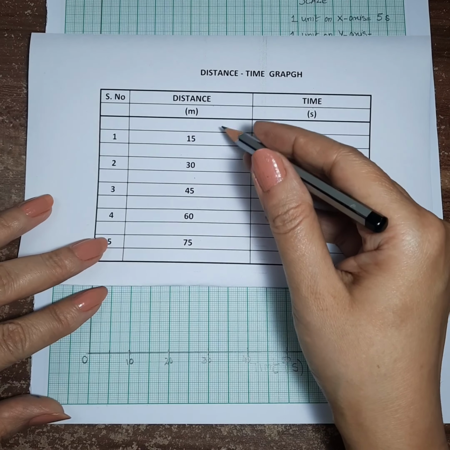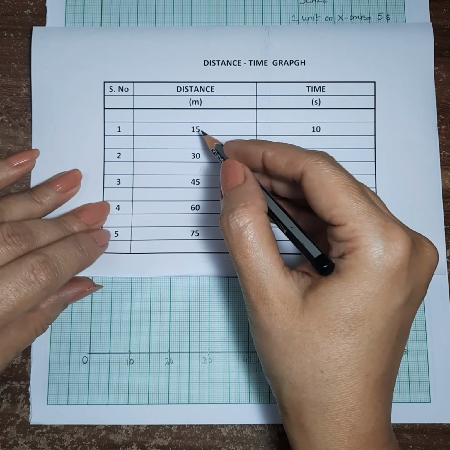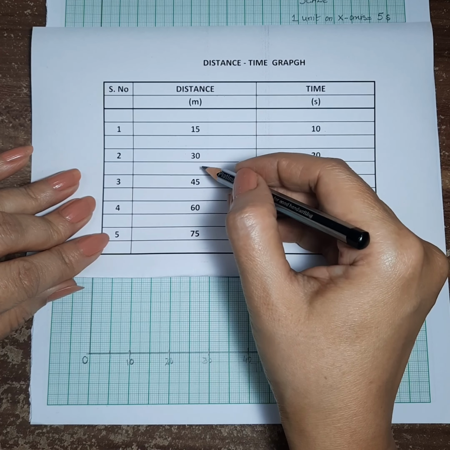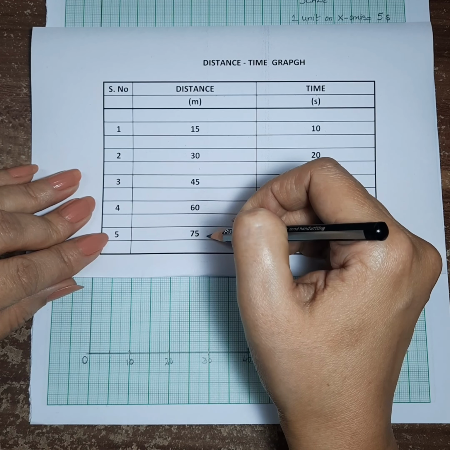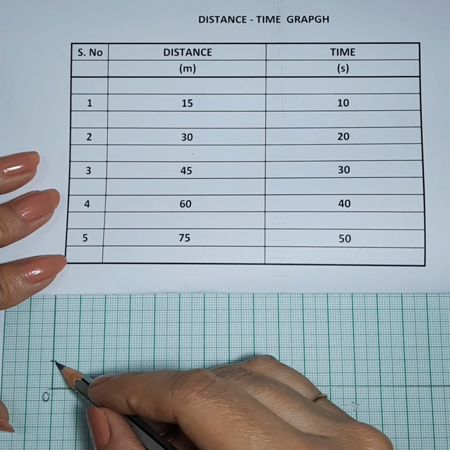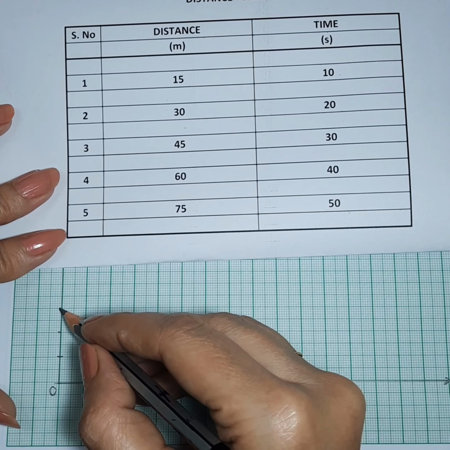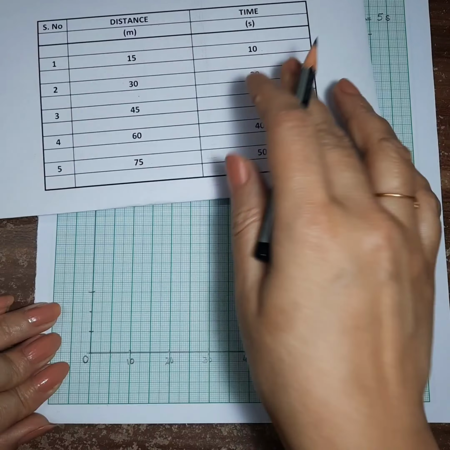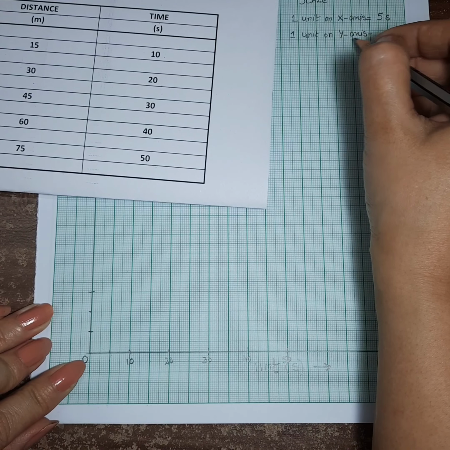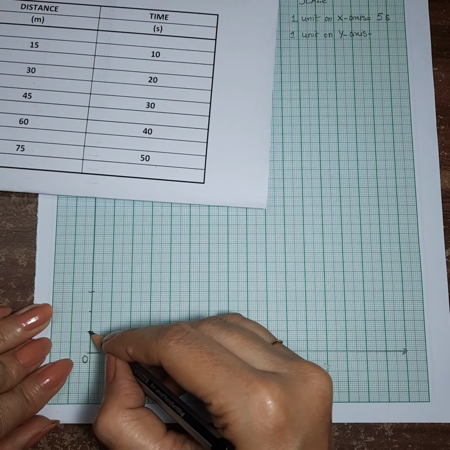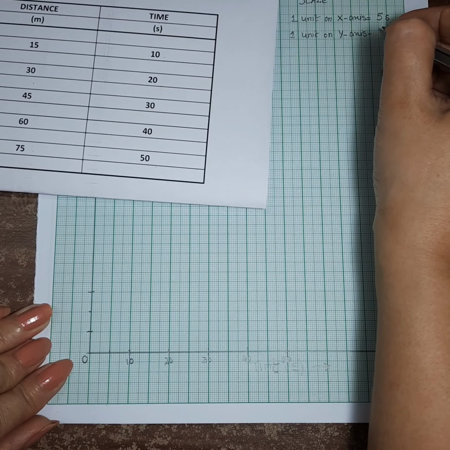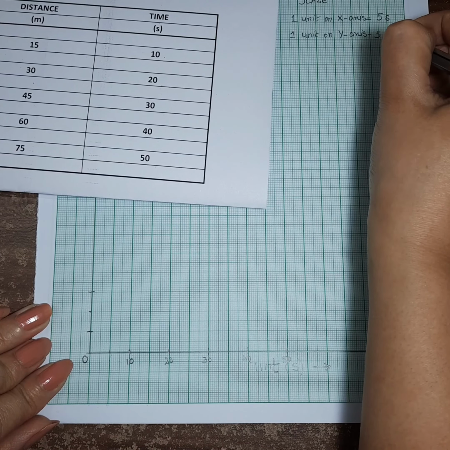Let's do the same for the distance as well. You can see here the first value is 15, then I have 30, 45, 60 and 75. So if I take one box as 5, the second box will make it 10 and this will be 15. Let us again write here 1 unit, which means one box, is equal to 5 meters.